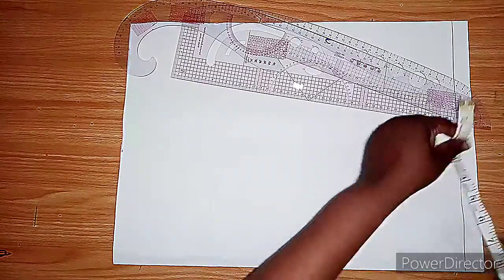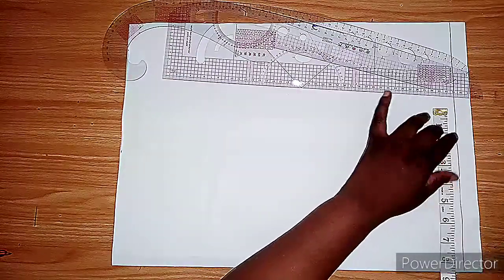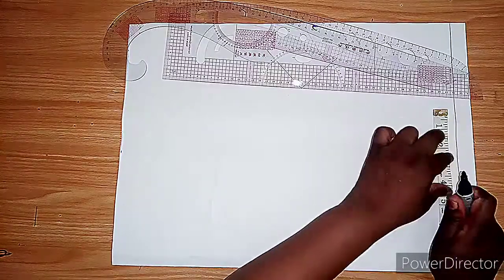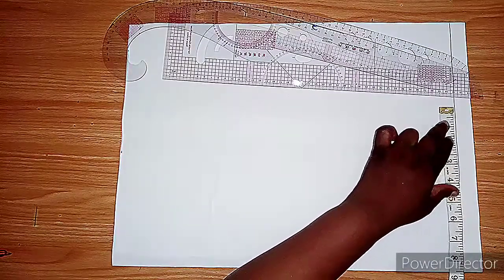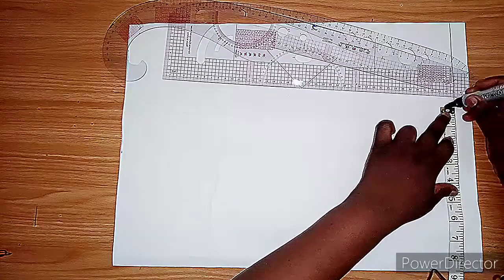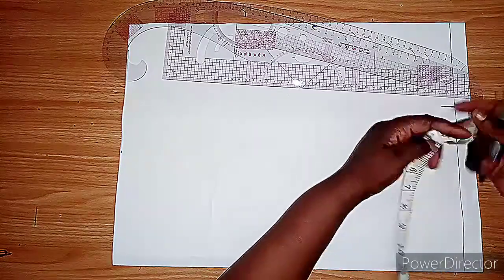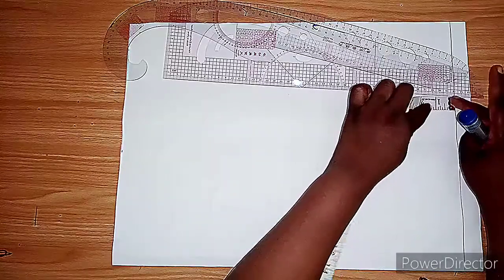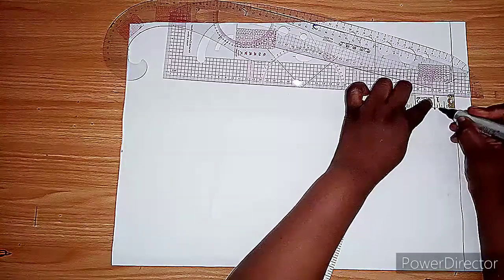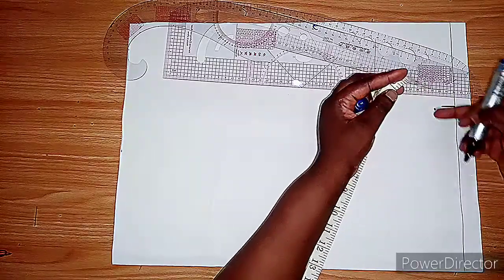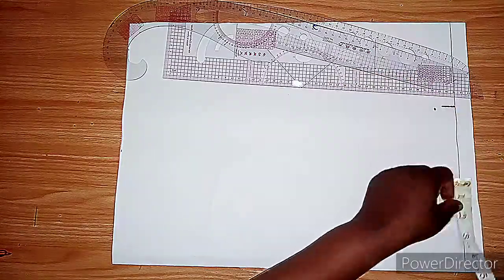The first thing you do is to input your shoulder measurement, which is 16. 16 divided by 2 is 8. So I'm adding ½ inch. On this line, take in 1 inch down to slant your shoulder, because our shoulders are not straight.